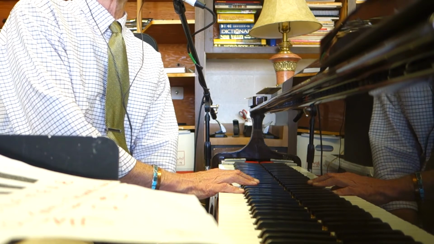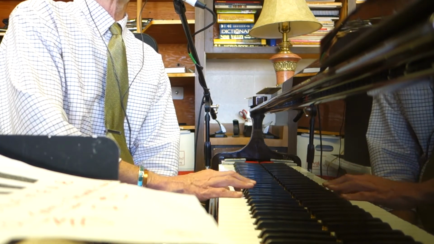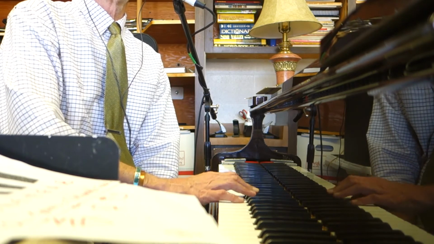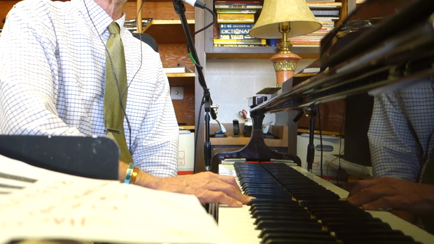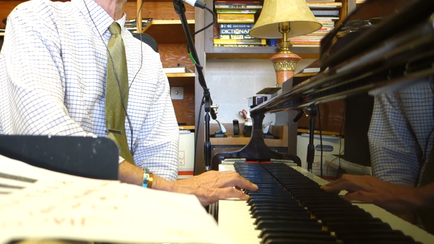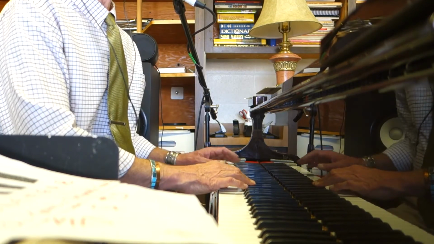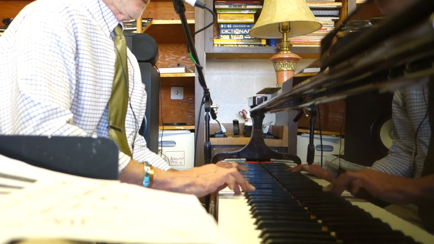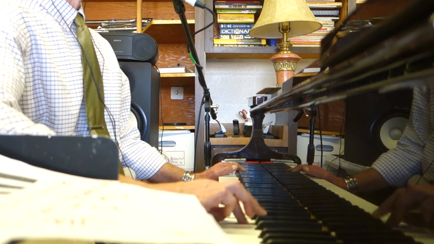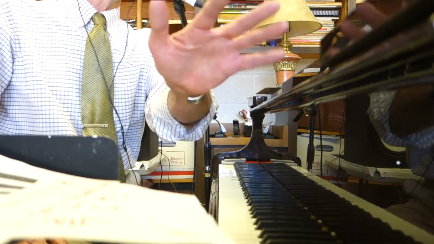This is the fingering for the chromatic scale. 1, 3, 1, 3, 1, 2, 3. Backwards: 3, 2, 1, 3, 1, 3, 1. And when you get faster at it, it goes like this. And so forth.